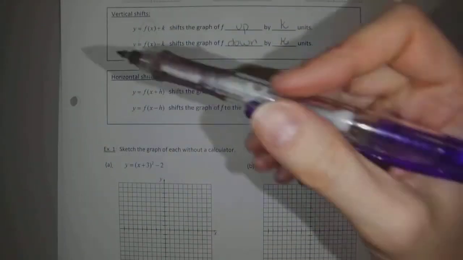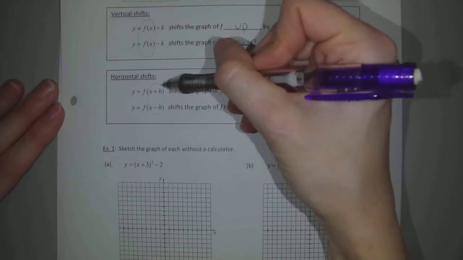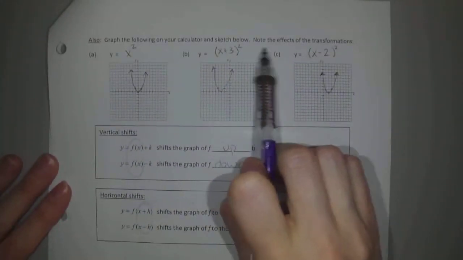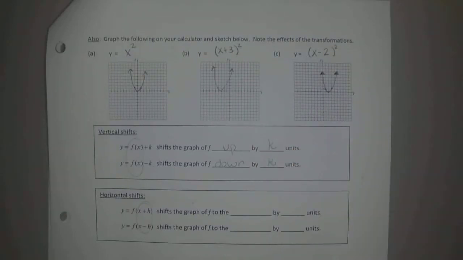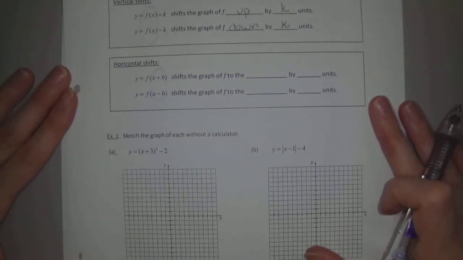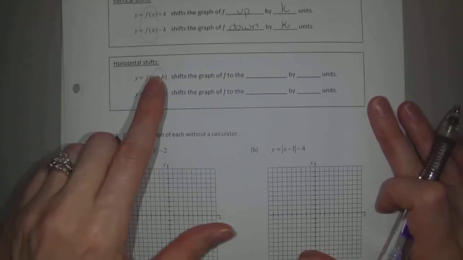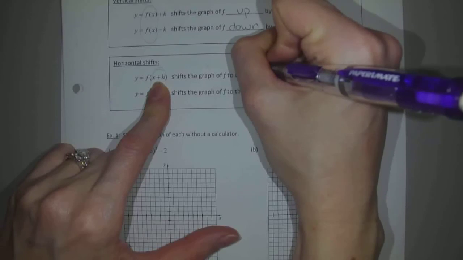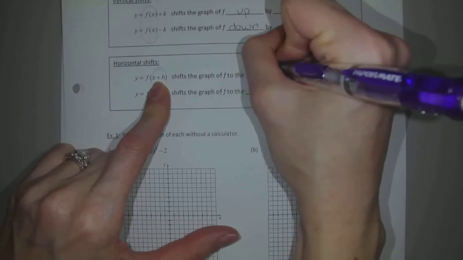All right, so then the horizontal is the opposite, remember? So if we have a plus on the inside, and notice how this k is on the outside. You have your function, and then you're doing something to it on the outside, whereas here, the shift is happening on the inside of the function. What do I mean by that? Notice this is still squaring, and so technically it's still the parent function of x squared, but that shift, that plus or minus, is on the inside of the square. So that's how we know it's horizontal.